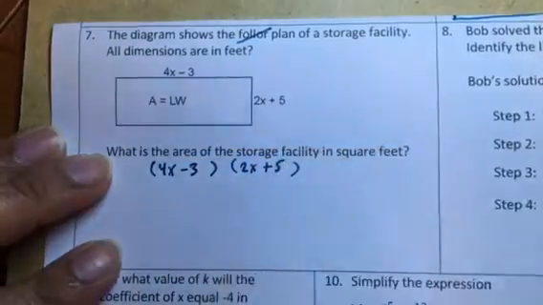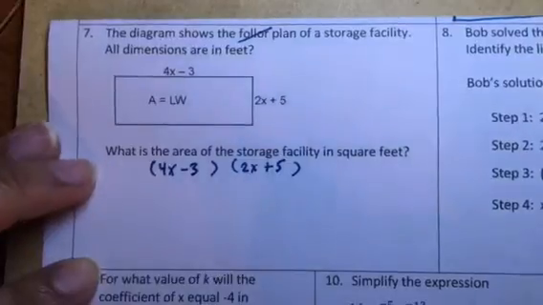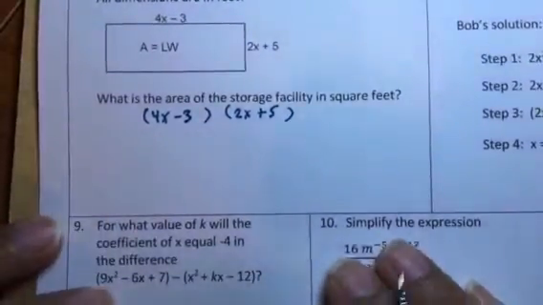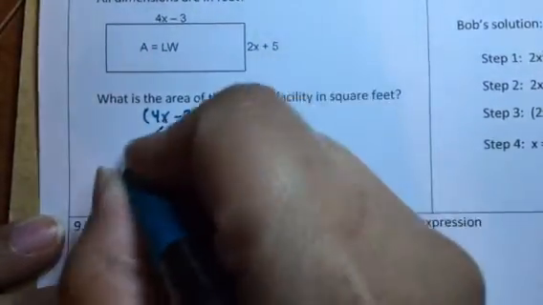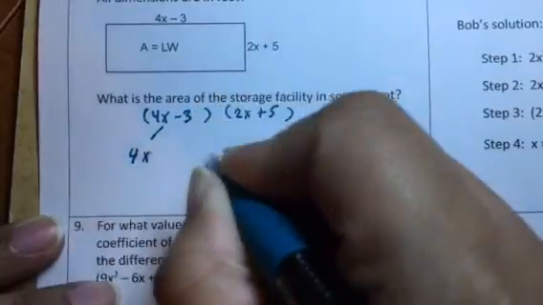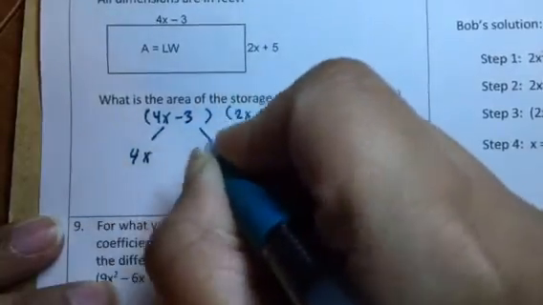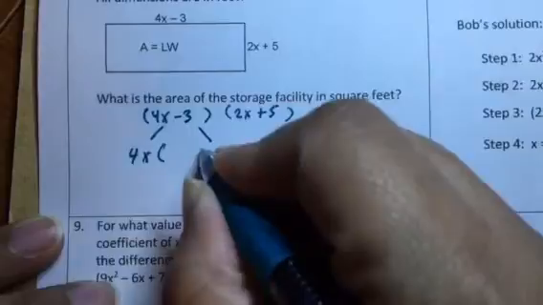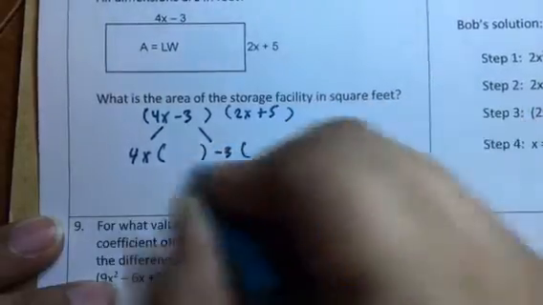Now this becomes what we did on numbers 1 and 2. So we're going to take the first term, or the first binomial, and split it. And then we're going to rewrite the second one twice.